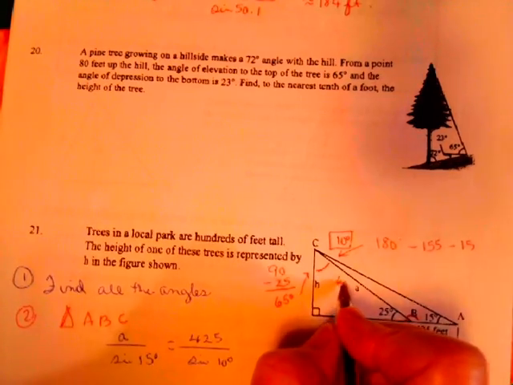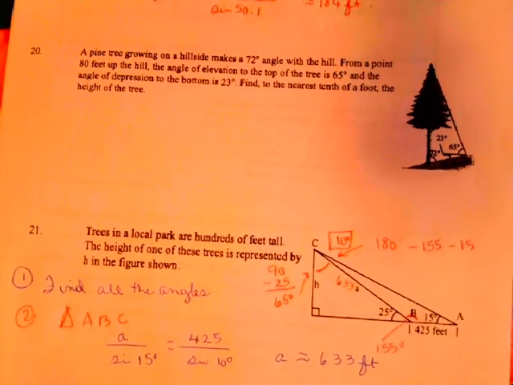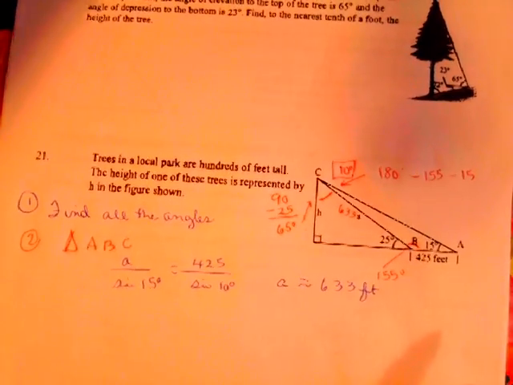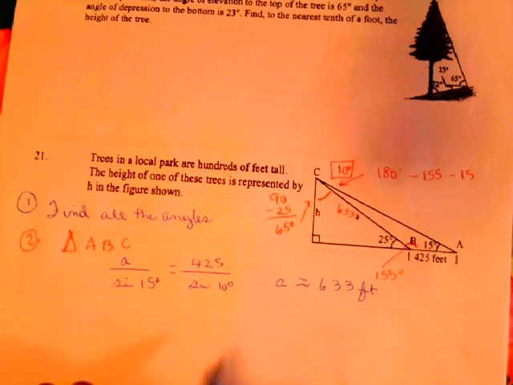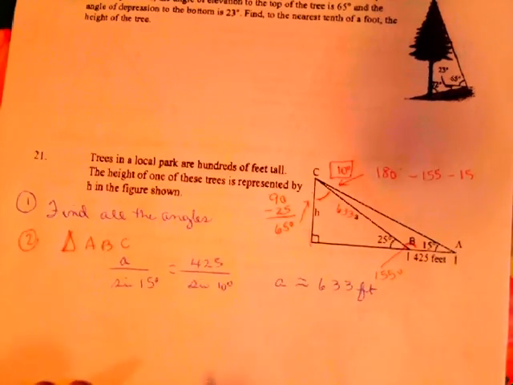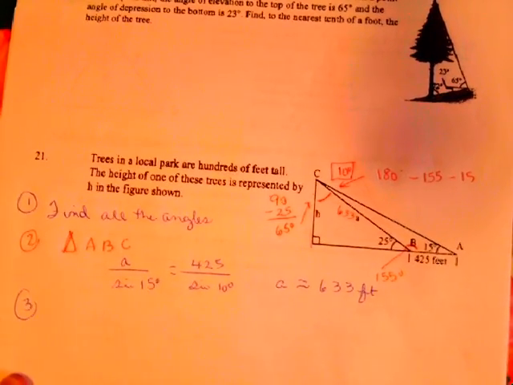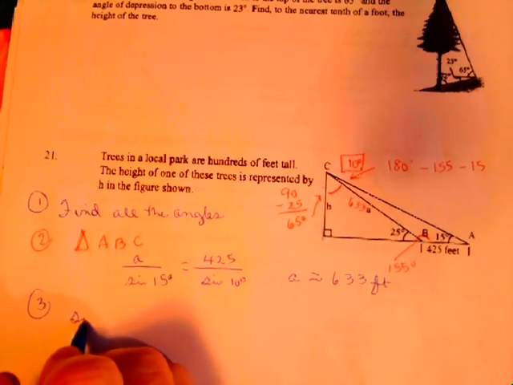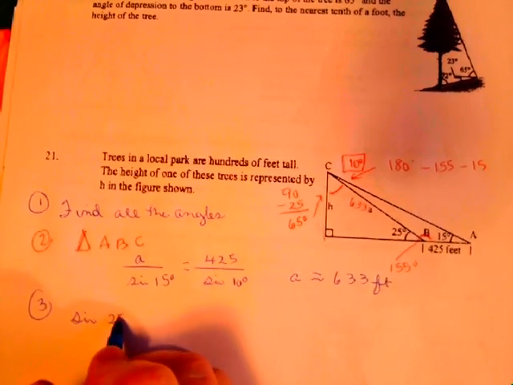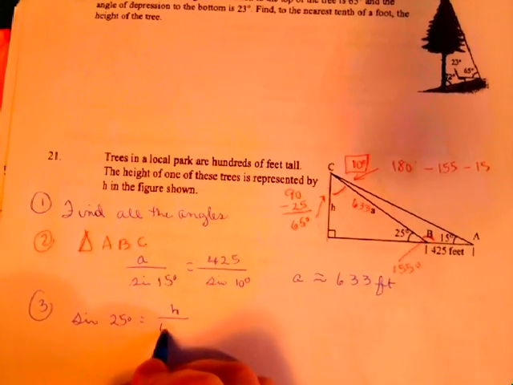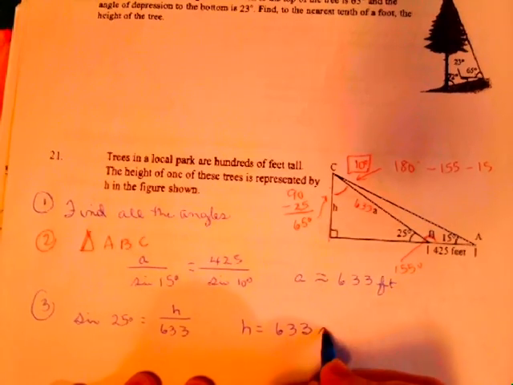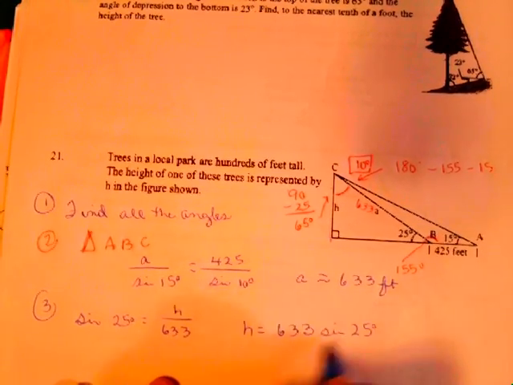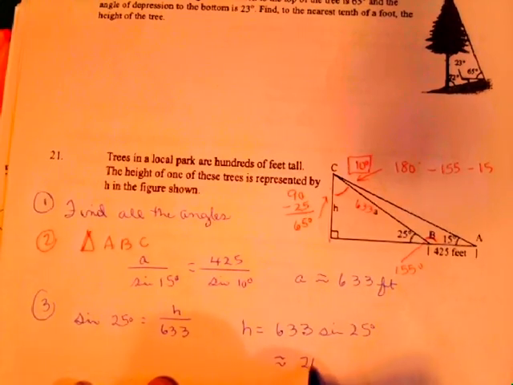Now that I know that side, I could really use a trig function like sine, cosine, or tangent, because I have a right triangle. I'm trying to find this side H. Well, that's opposite, that's hypotenuse. Step 3, I would say, is the sine of 25 degrees equals H over 633. H equals 633 times the sine of 25. And we know that that is approximately 267 feet.